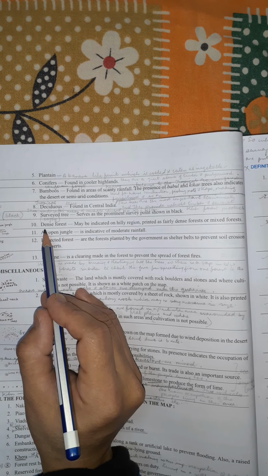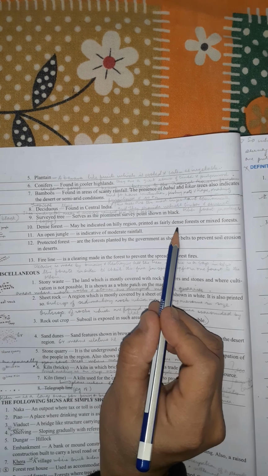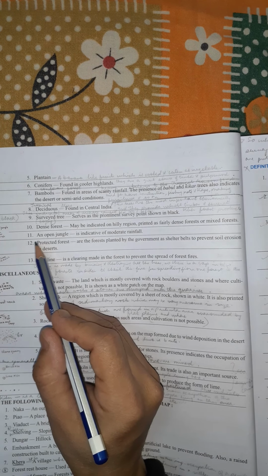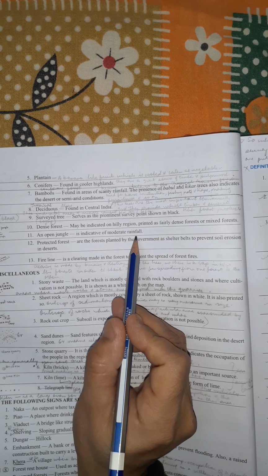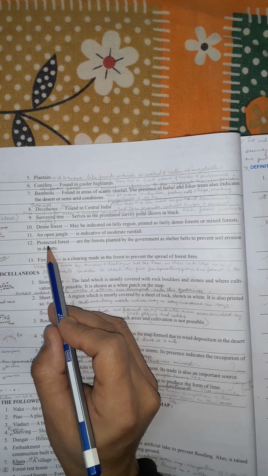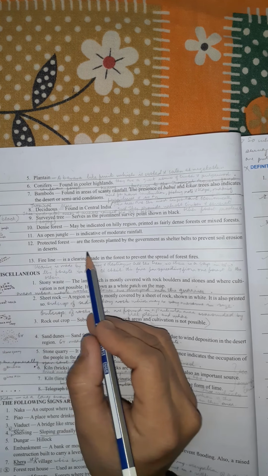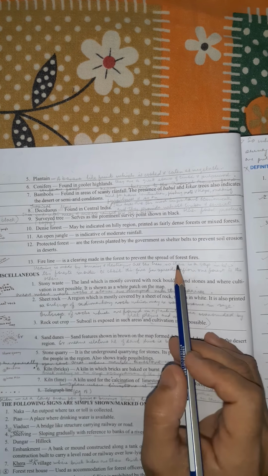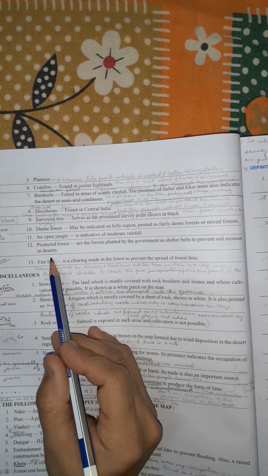Next, number 10 is dense forest. These may be indicated on hilly region, printed as fairly dense forest or mixed forest. Number 11, an open mixed jungle, again indicating moderate rainfall. 12 stands for protected forest. PF, the abbreviation is given here. These are the forests planted by the government or as shelter belts to prevent soil erosion in deserts.